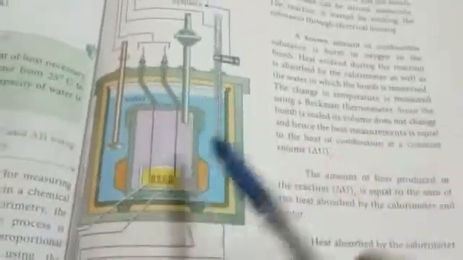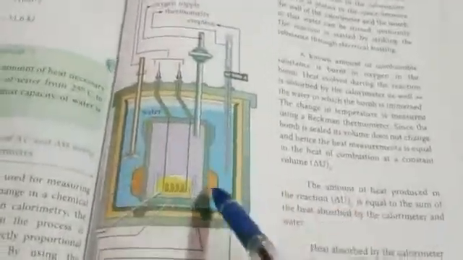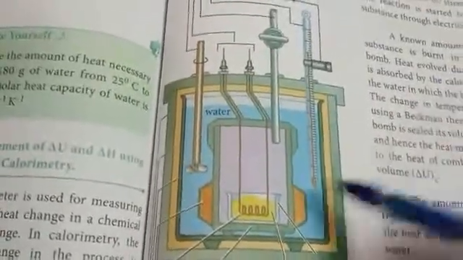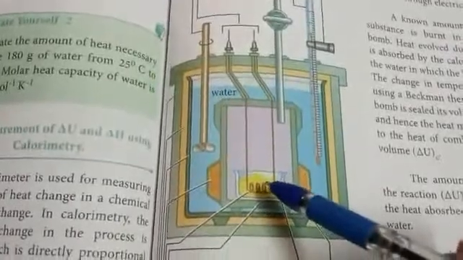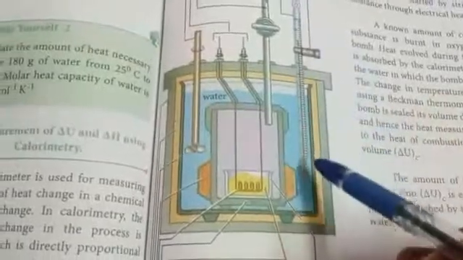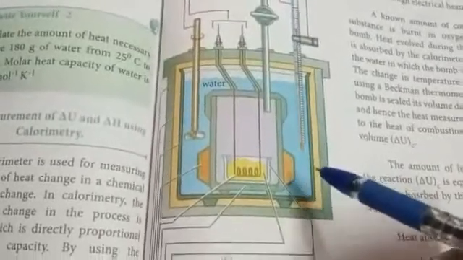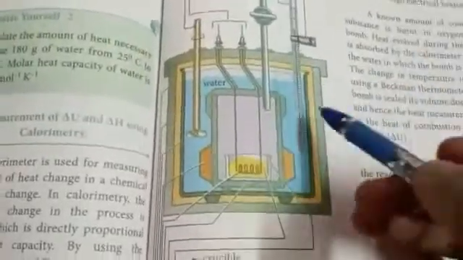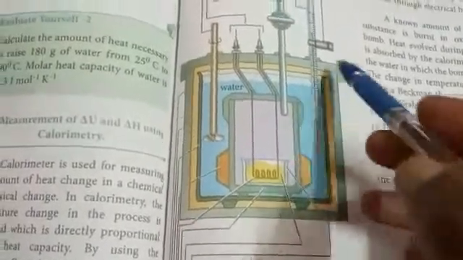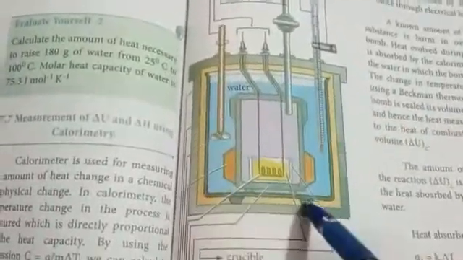The bomb is immersed in water in the inner volume of the calorimeter. The blue color is the water. A known amount of the substance is burned in oxygen. The heat evolved during the reaction is observed by the calorimeter, as well as the water in which the bomb is immersed. The change in temperature is measured by a Beckmann thermometer. The bomb is sealed, so the volume does not change during heat measurement.